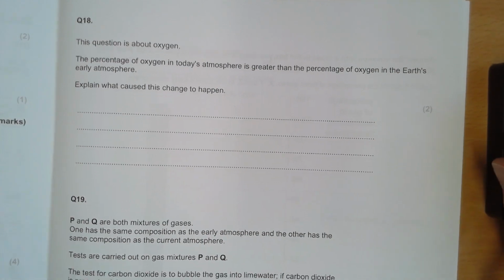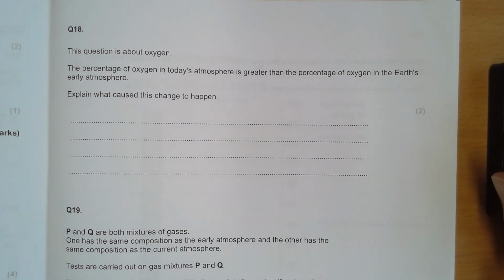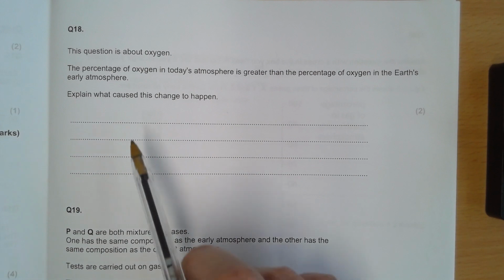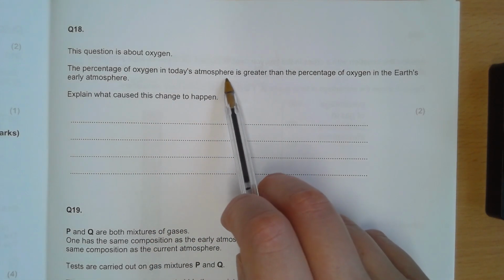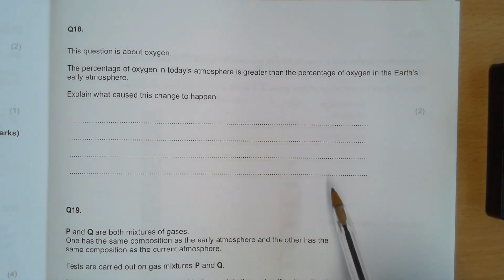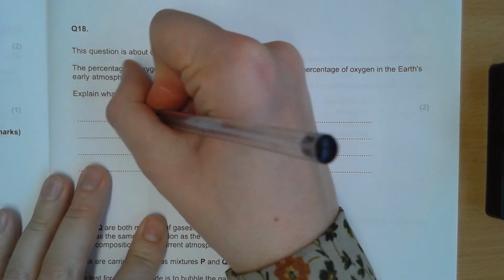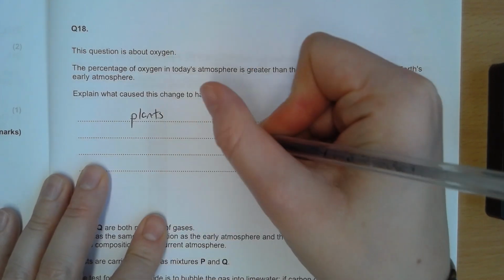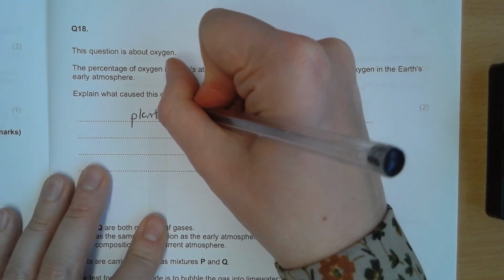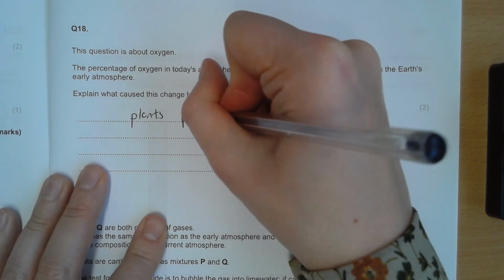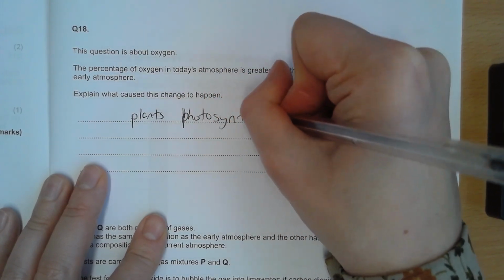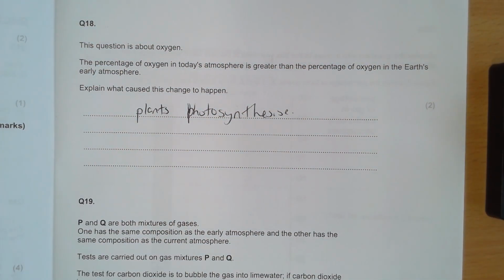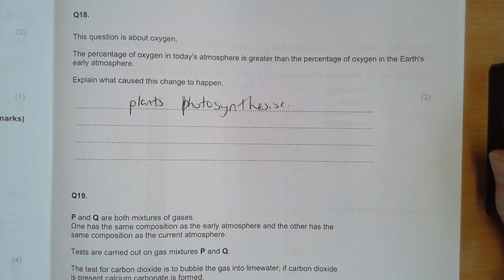The rest of these questions refer to what we're doing at the moment on the atmosphere. So it says the percentage of oxygen in today's atmosphere is greater than what it was in the early days. Why? So you need to say why we've got oxygen at the moment. So oxygen has been produced by plants through what process? Photosynthesis. So just plants photosynthesize will actually get you both marks there, mentioning plants and mentioning that they photosynthesize, and that produces oxygen.